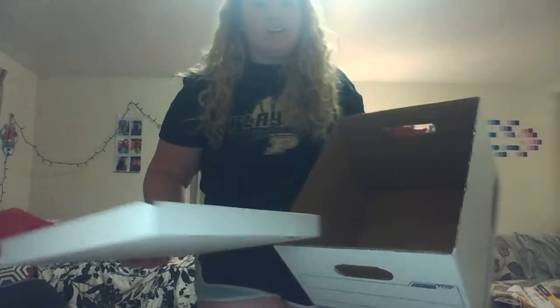Okay, so next we have our food cupboard activity. So this is a really cool activity. Basically what you need is a cardboard box or something similar. So I have a cardboard box right here.